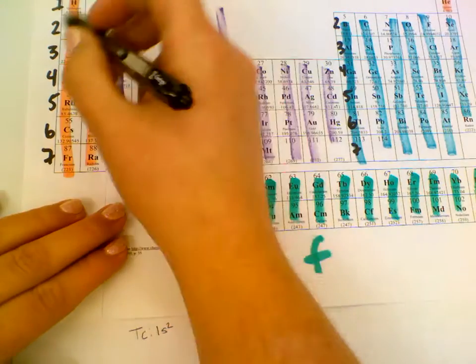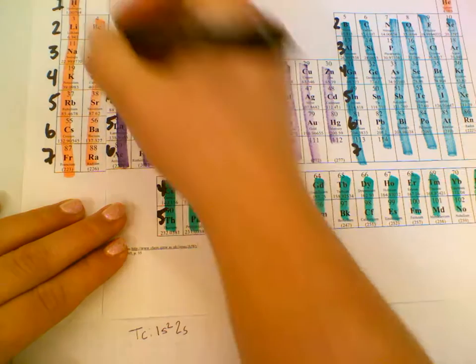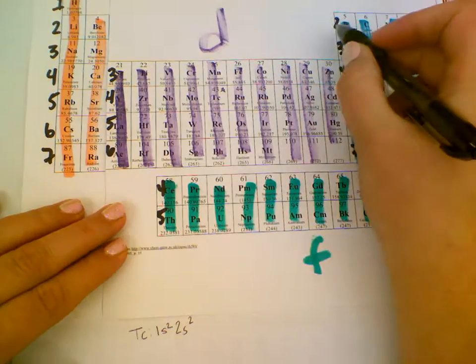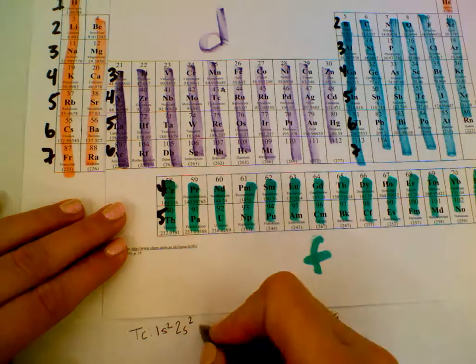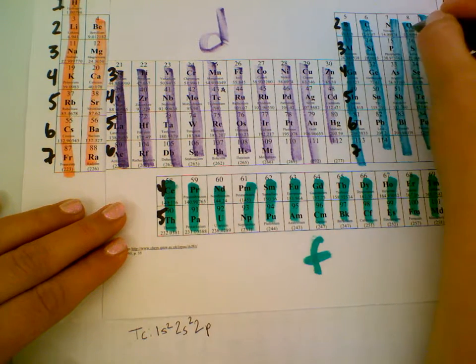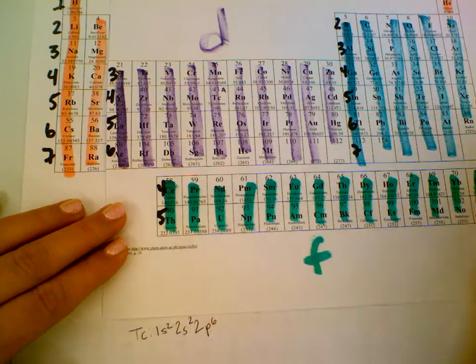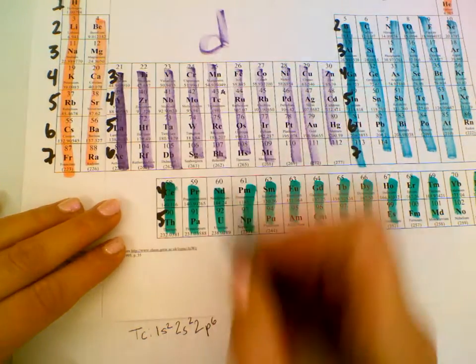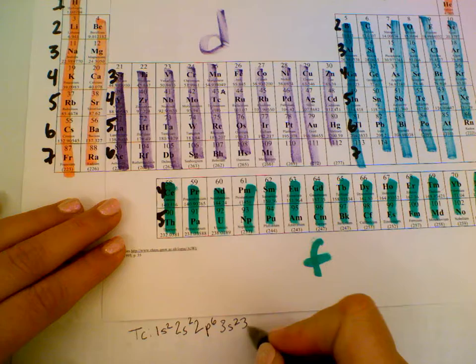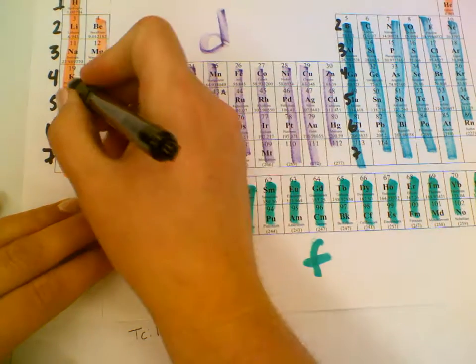Then I'm in the second row, S block, and there's 2, so that's 2s2. I continue across the second row, but now I'm in the P block, and I count across 1, 2, 3, 4, 5, 6. I go to the third row, and I have the S block 2, third row, P block 6.